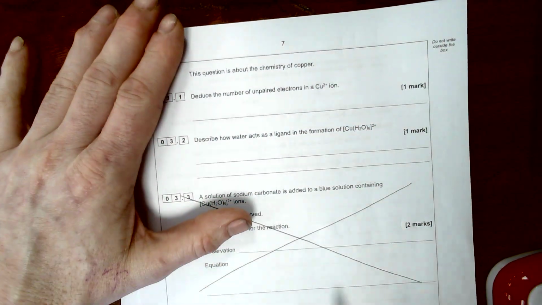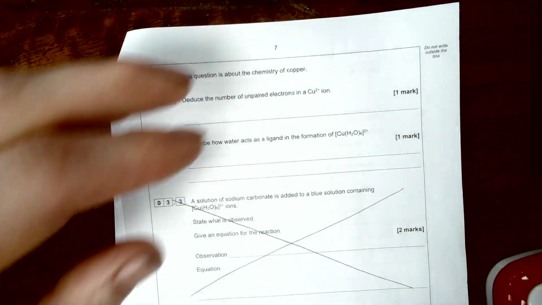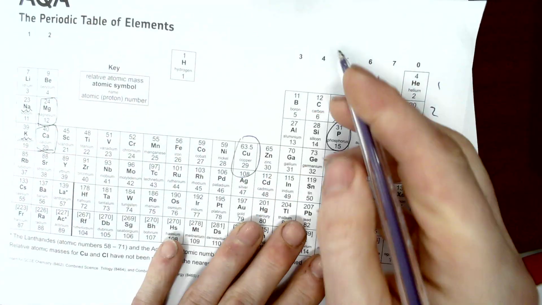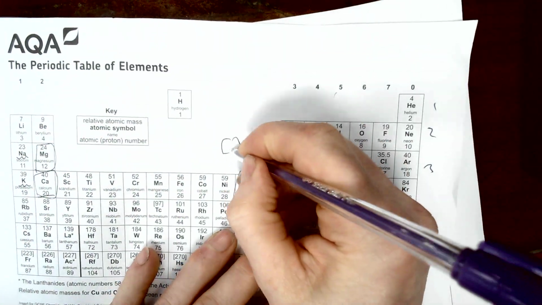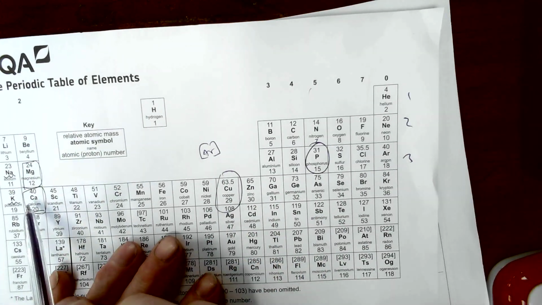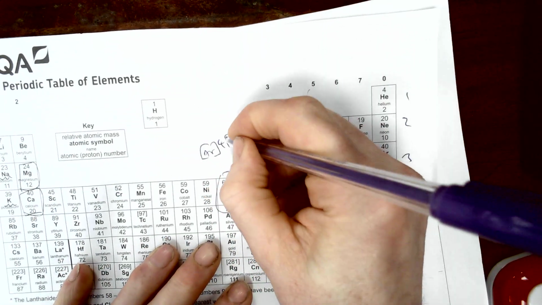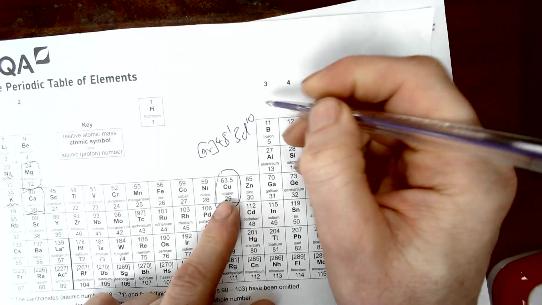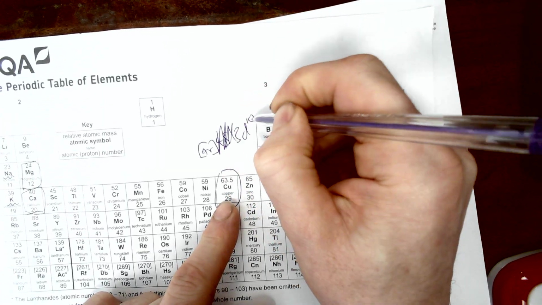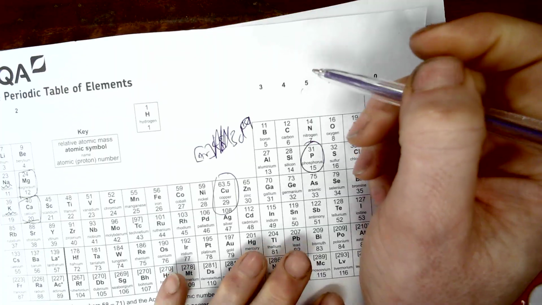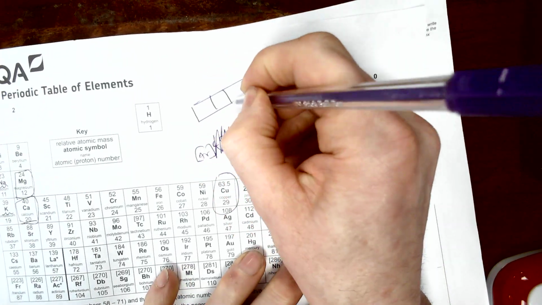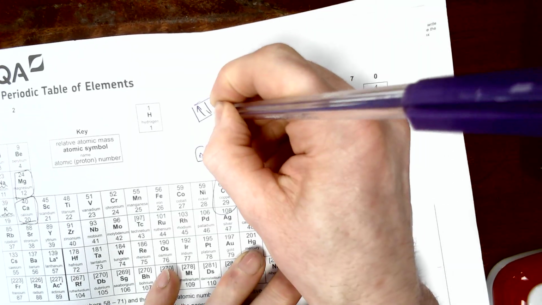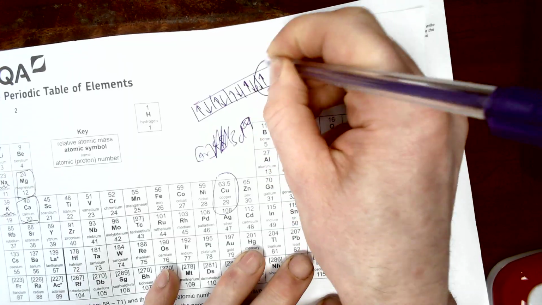Anyway, deduce the number of unpaired electrons in a copper 2+ ion. Right, periodic table. Copper. Copper's one of them weird ones, isn't it? It is argon core, 4s1, 3d10. So copper 2+, I'm going to remove this electron and make it 3d9, and it wants the number of unpaired electrons. 1, 2, 3, 4. 1, 2, 3, 4, 5, 6, 7, 8, 9. There's one unpaired electron.